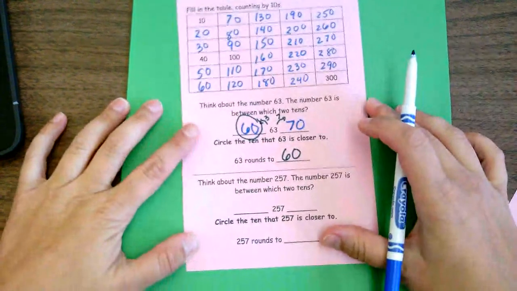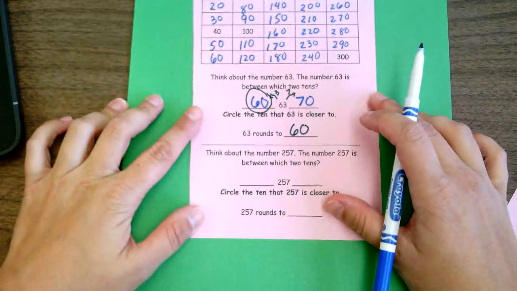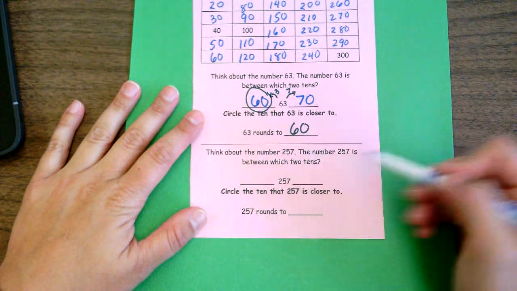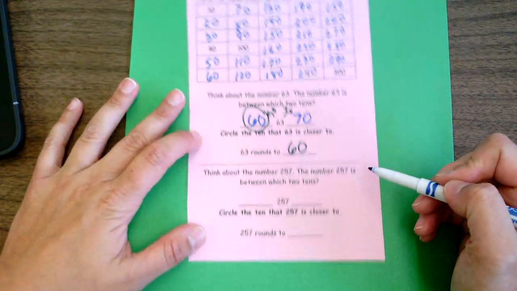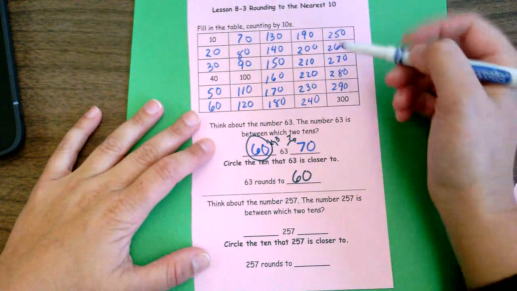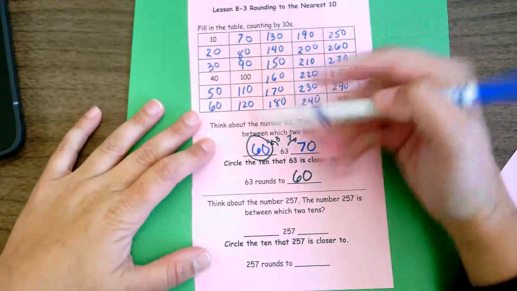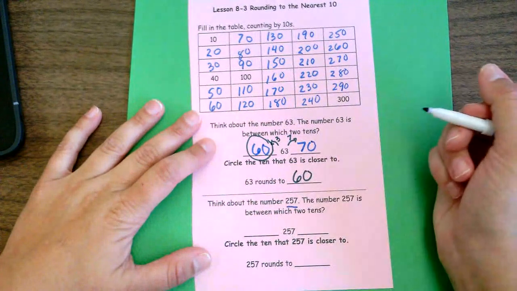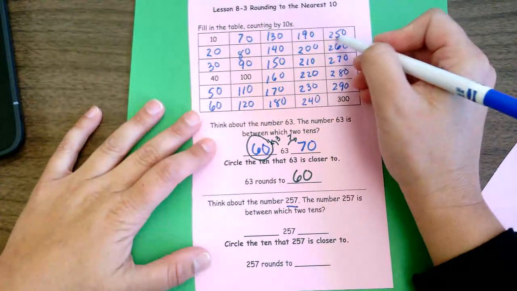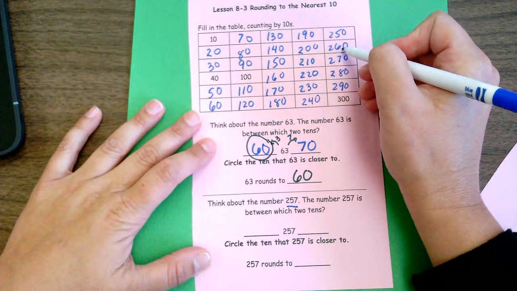So now let's think about the number 257. I want to think about which two tens 257 is in between. So when counting by tens, I'm actually going to come up here and use just this chart I made. So I want to go through and figure out where 257 would land. Here I have 240, not there yet, 250, 260.